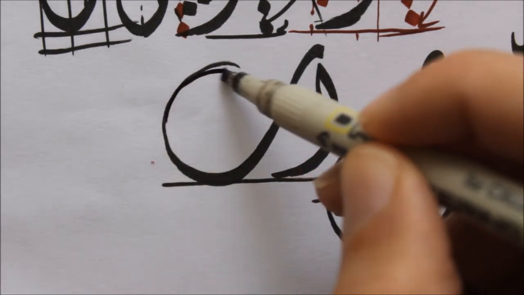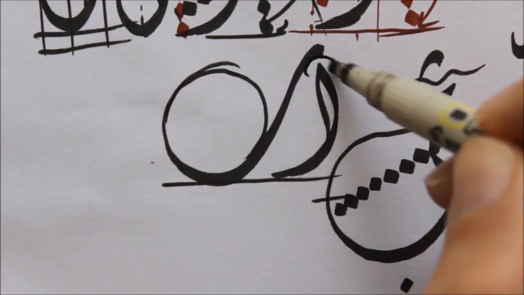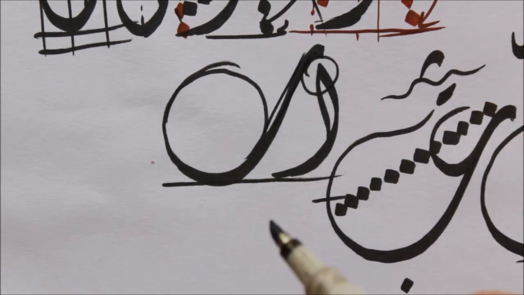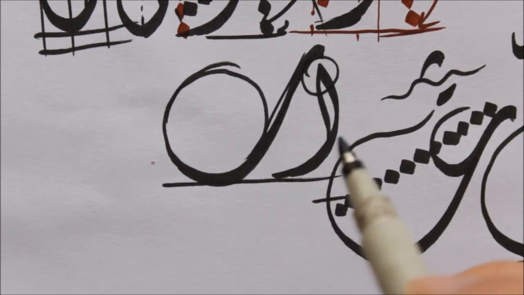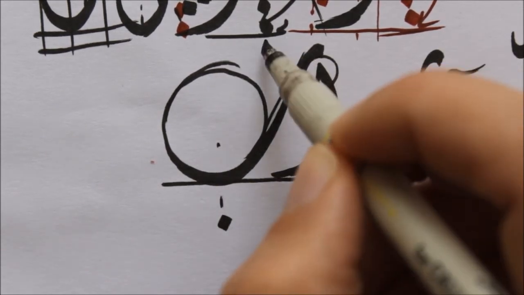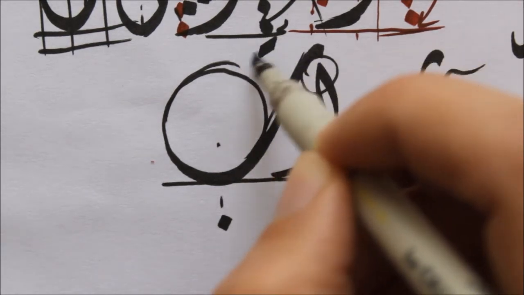This shape is circular, by the way. Here you've got another curve, and in between those curves you've got some straightness down here. The dot is either here for the ba. For the ta and tha, you can put it here and here.